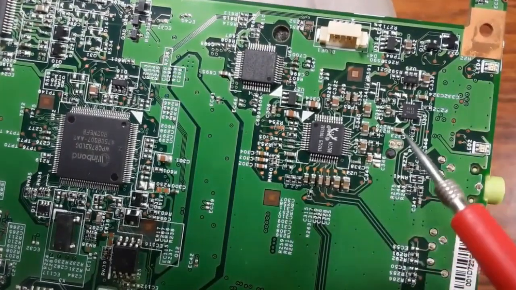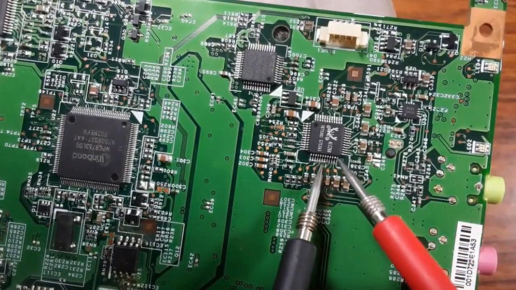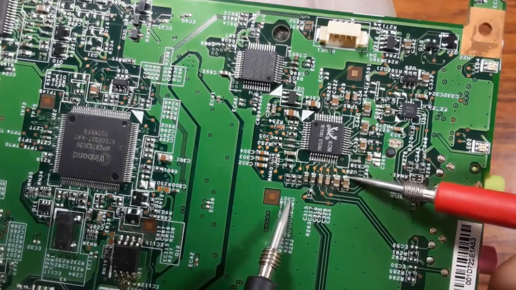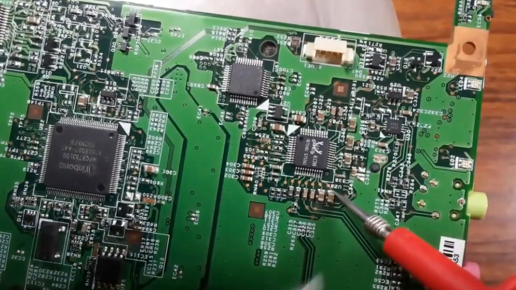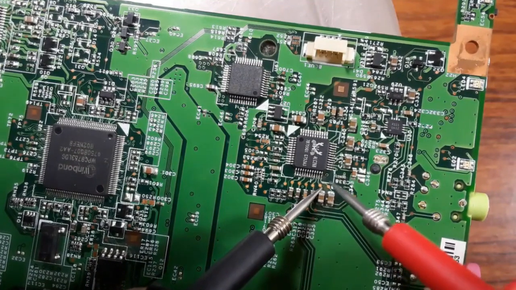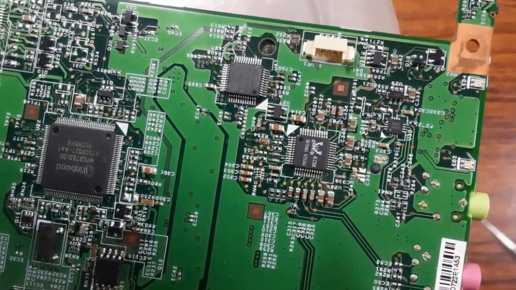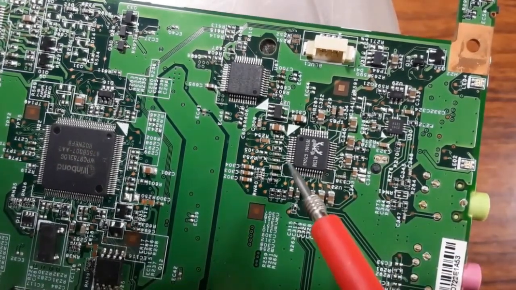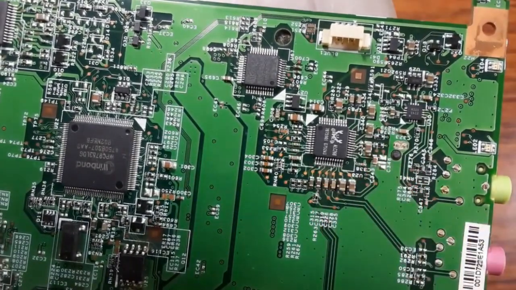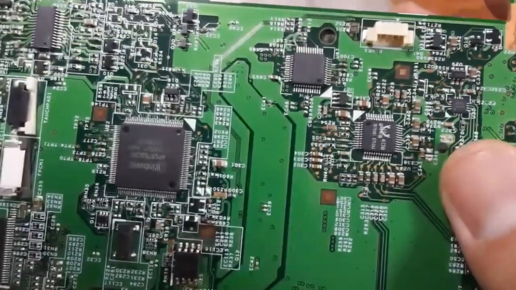For example, if you want to check between this pin and these 2 pins, you can just go to this chemical capacitor and this chemical capacitor and check, for example, the voltage between these 2 pins. Also, the same working principle applies here, and also here, as you can see. The same goes for every IC in the motherboard.